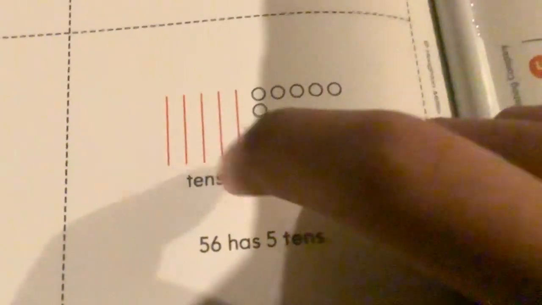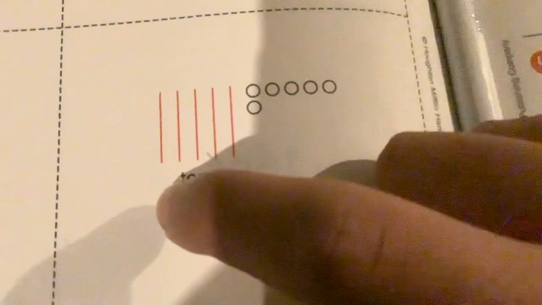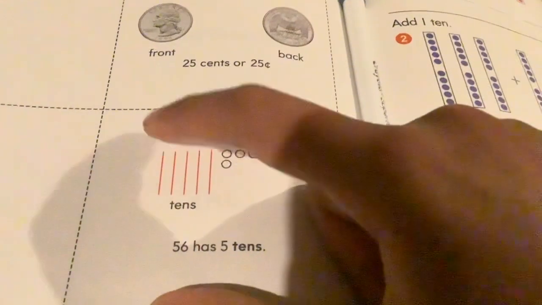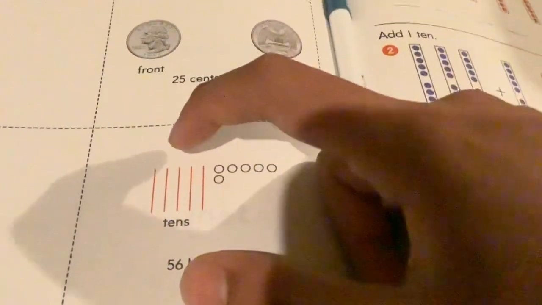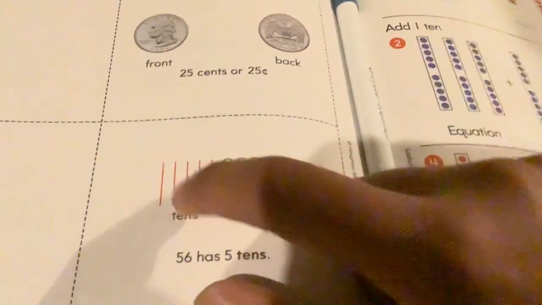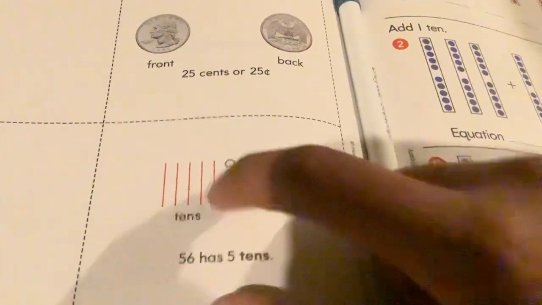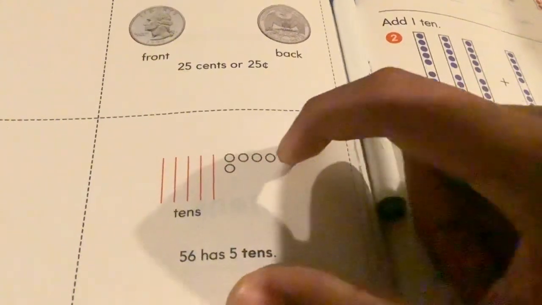Basically, any group or set of 10 objects. So you could use red sticks to represent it. So one red stick would be 10 of those little circles. Then the next one would be 20, 30, 40, then 50, then 55, 56.